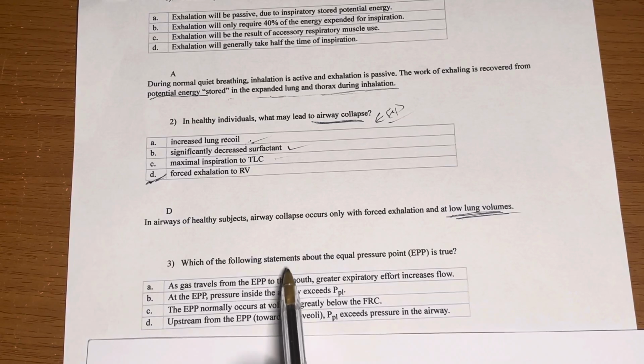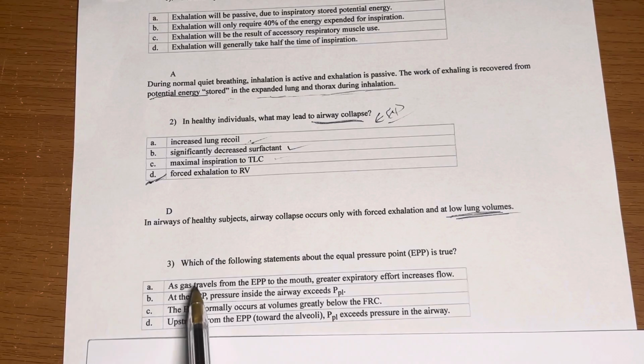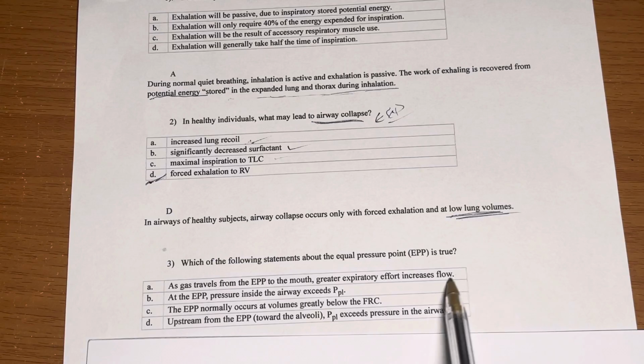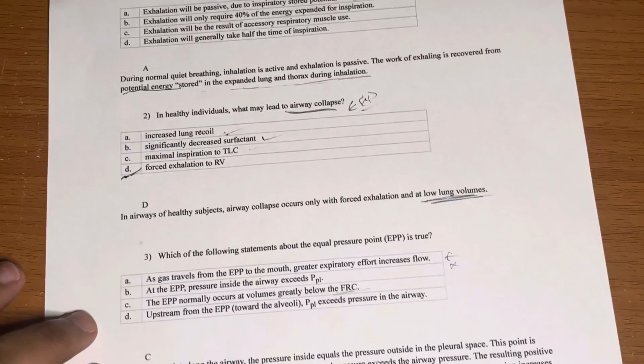Which of the following statements about the equal pressure point is true? As gas travels from EPP to the mouth, greater expiratory effort increases flow. Has nothing to do with it. At the EPP, pressure inside the airway exceeds pleural pressure. No. The EPP normally occurs at volumes greater below the FRC. Upstream from the EPP toward the alveoli probably exceeds pressure. The opposite. That's not true. So your answer is C.